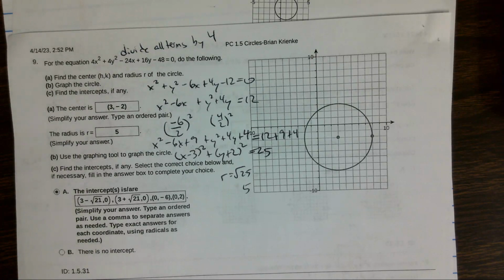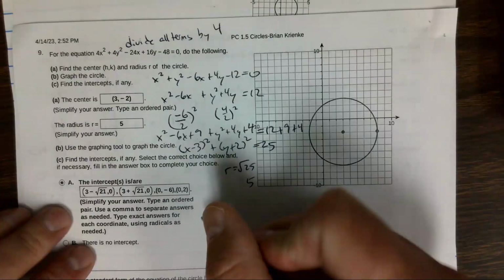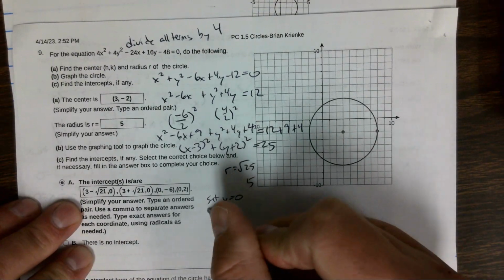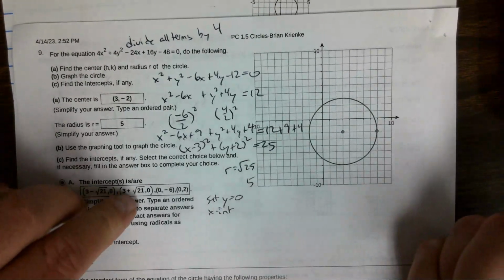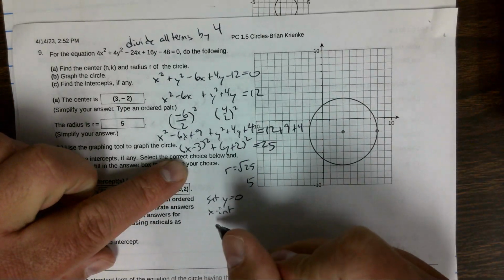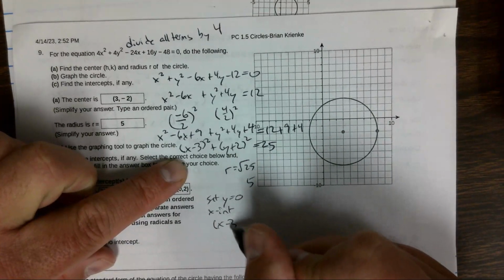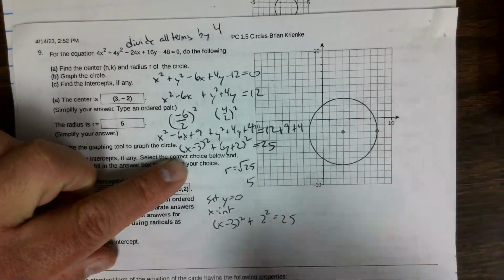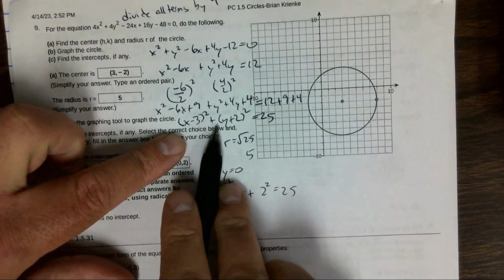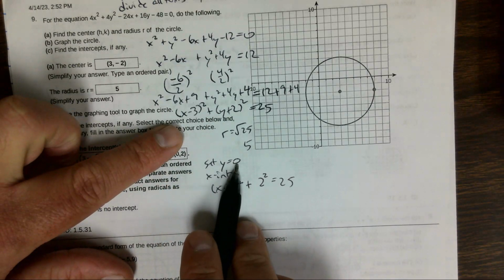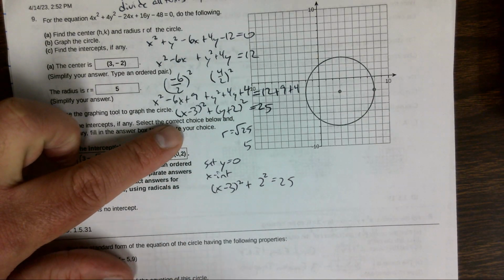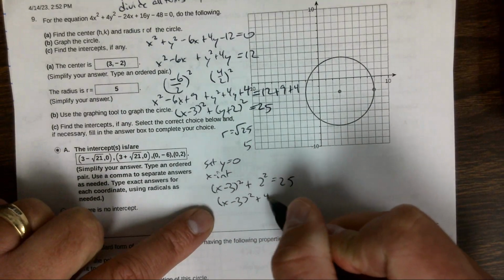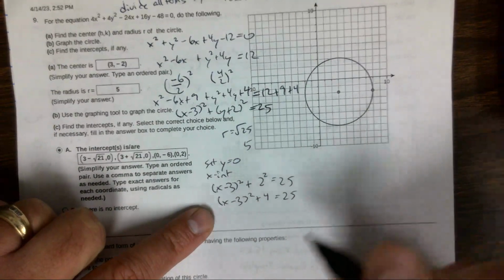Now we need to get our intercepts. So let's set y equals 0 for the x-intercepts. So that's going to be (x minus 3) squared plus 2 squared equals 25. Notice I'm literally just ignoring the y because it's 0. So we have (x minus 3) squared plus 4 equals 25.